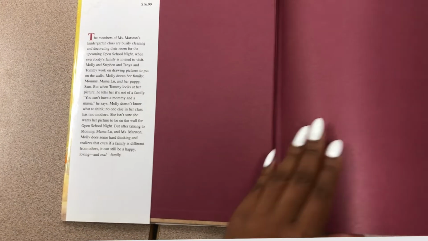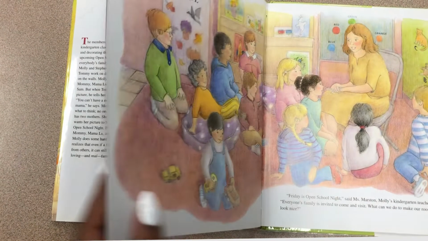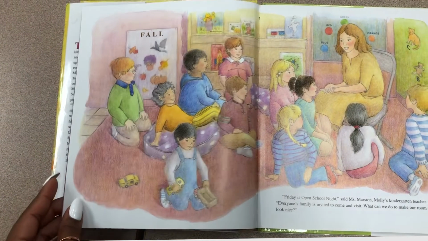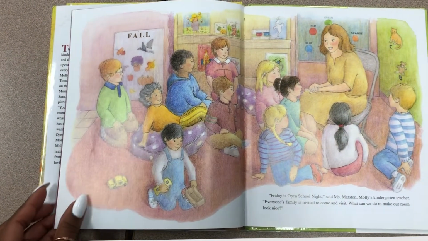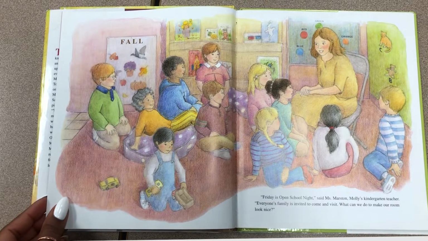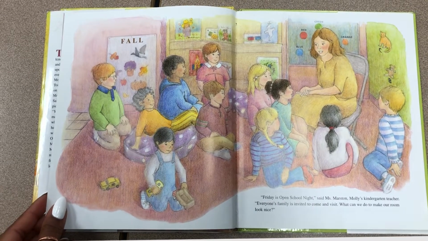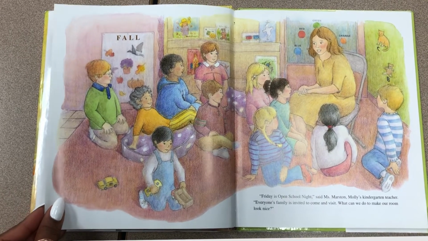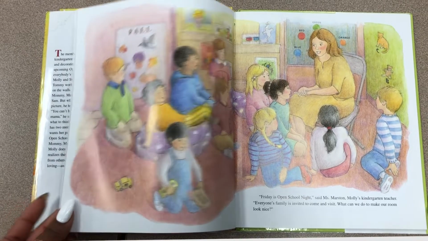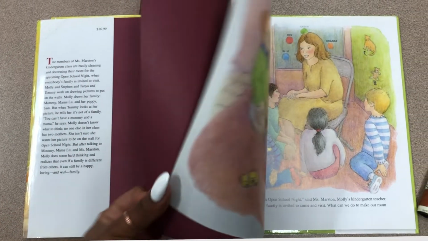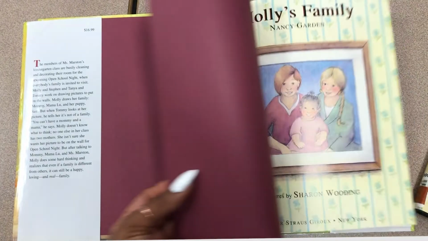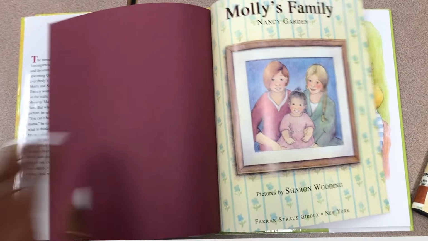You can't have a mommy and a mama, he says. Molly doesn't know what to think. No one else in her class has two mothers. She isn't sure she wants her picture to be on the wall for the open school night. But after talking to Mommy, Mama Lou, and Miss Marston, Molly does some hard thinking and realizes that even if a family is different from others, it can still be a happy, loving, and real family.